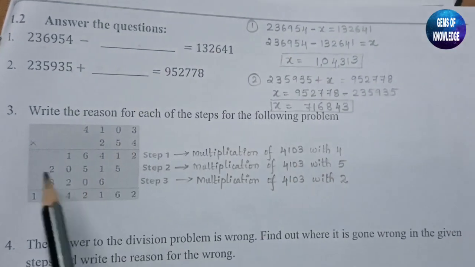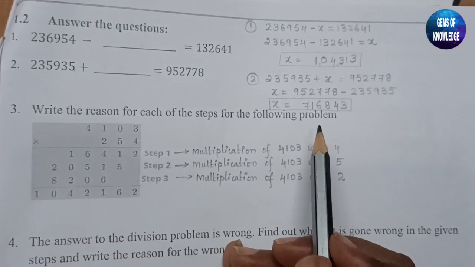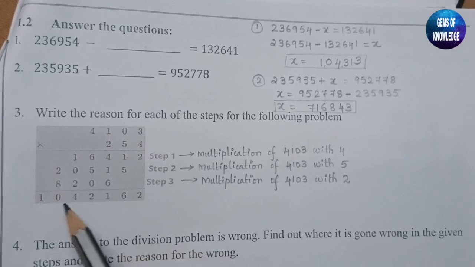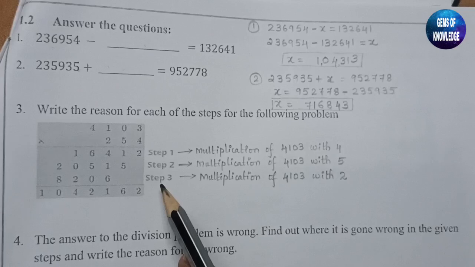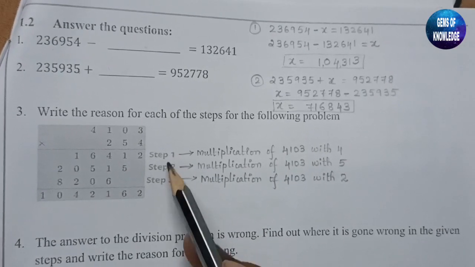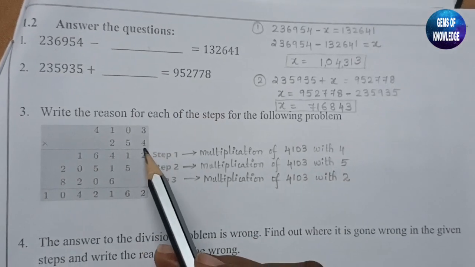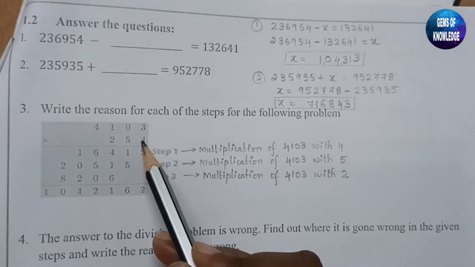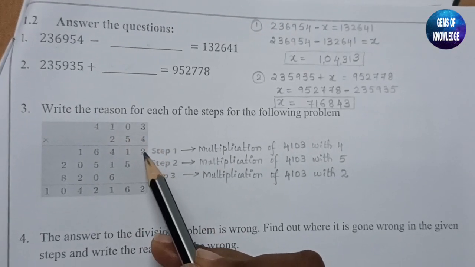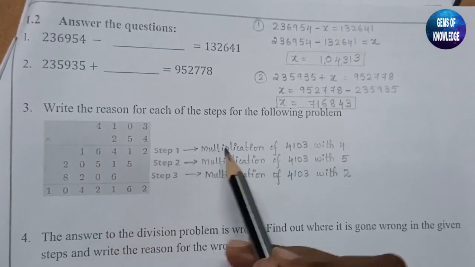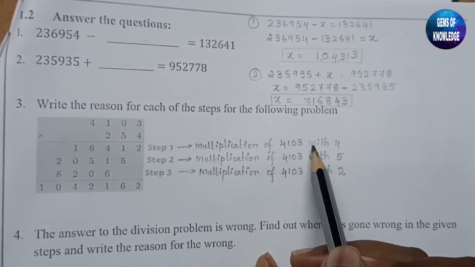Fine. Then write the reason for each step for the following problem. Here a basic multiplication term is given, and below that they have shown step 1, step 2, step 3. You have to write the reason for step 1, step 2 and step 3. In the first step, basically, this number is multiplied by all these numbers, and then we get the answer. That is step 1, multiplication of 4103 with 4.